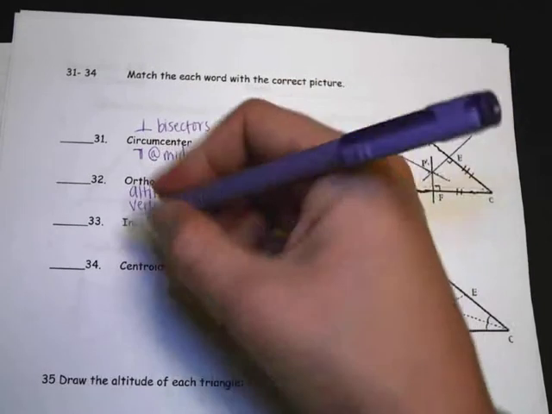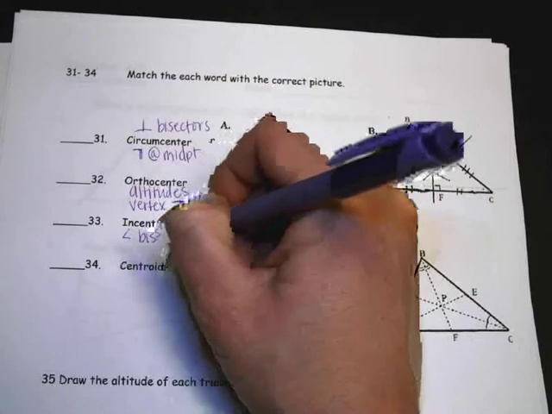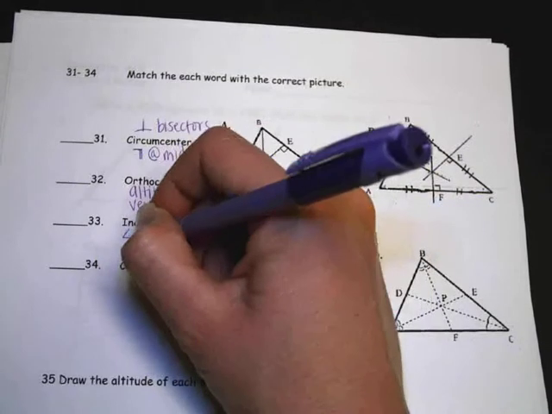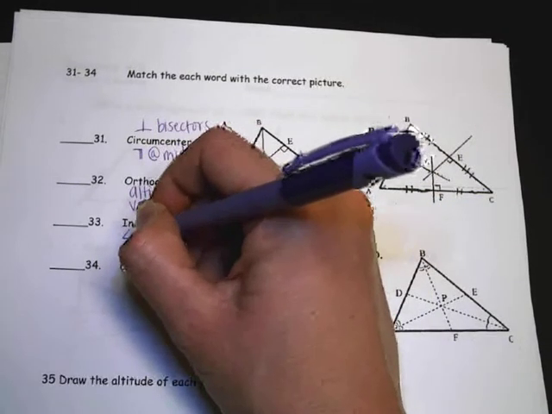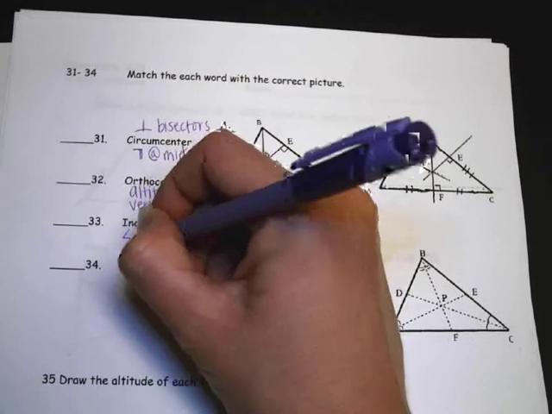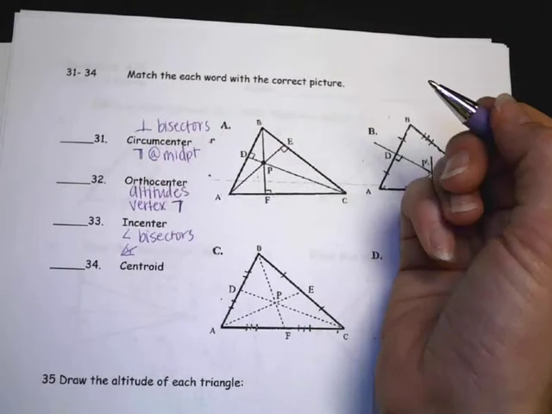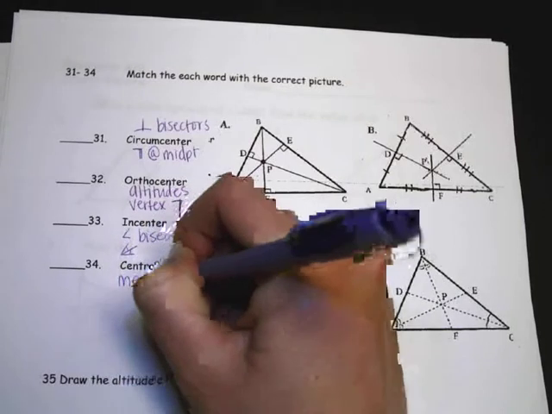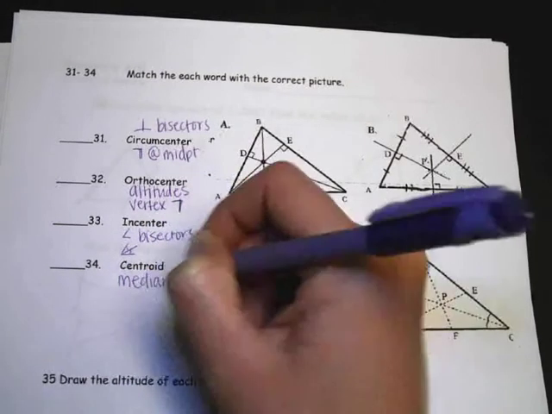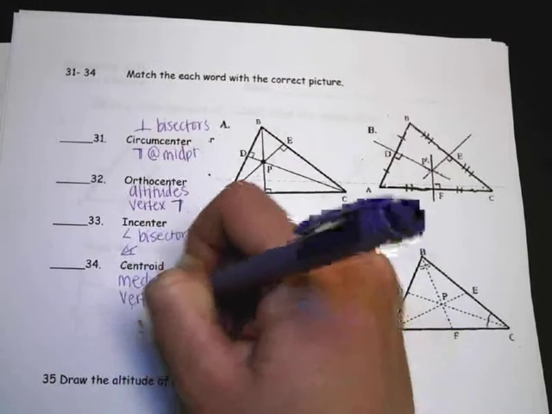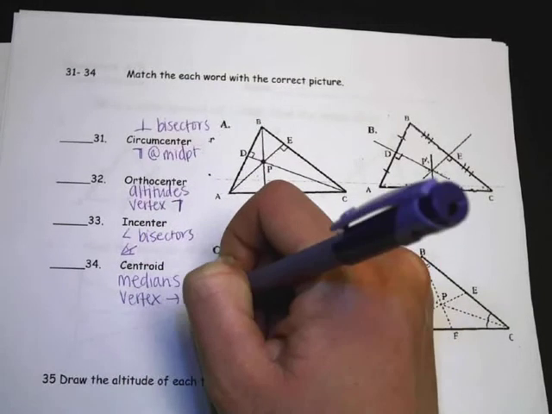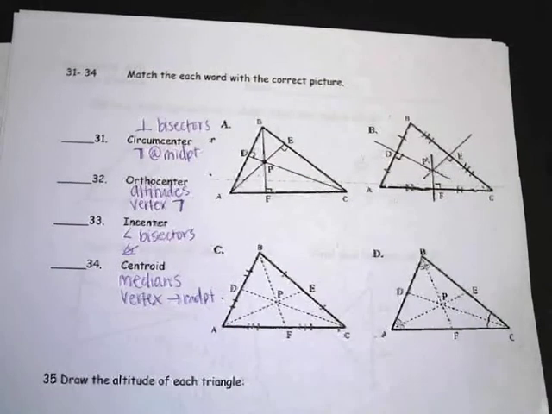Incenter is all of your angle bisectors. So you want to look for your angle rainbows, like that. Centroid is all of your medians. And so you want to look for vertex to midpoint. So those are kind of things you're looking for.